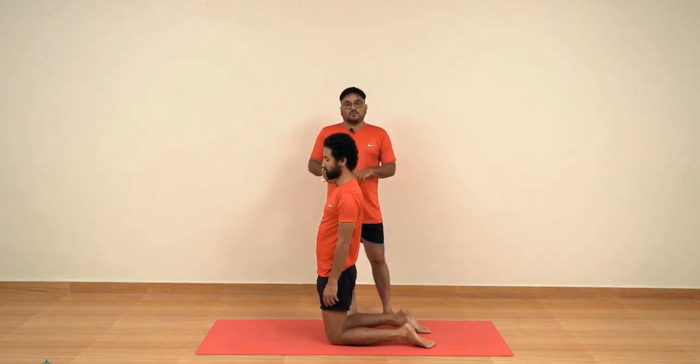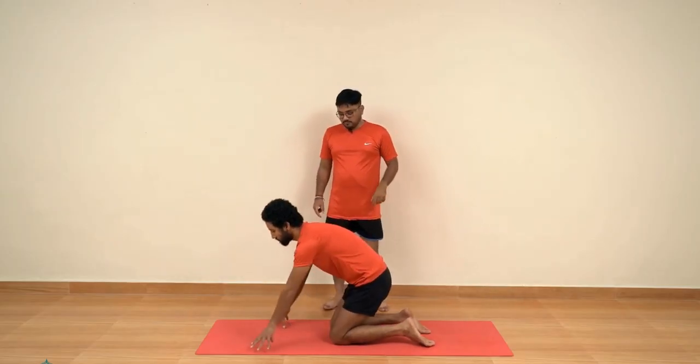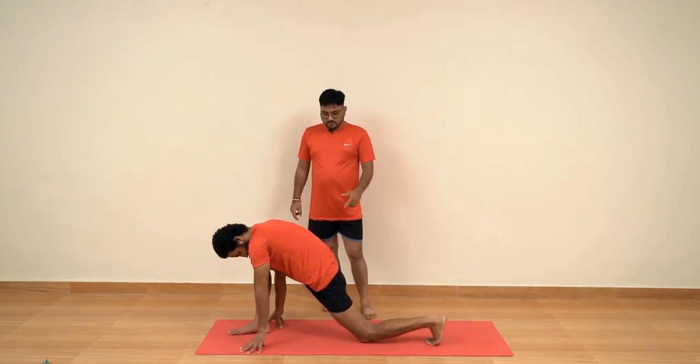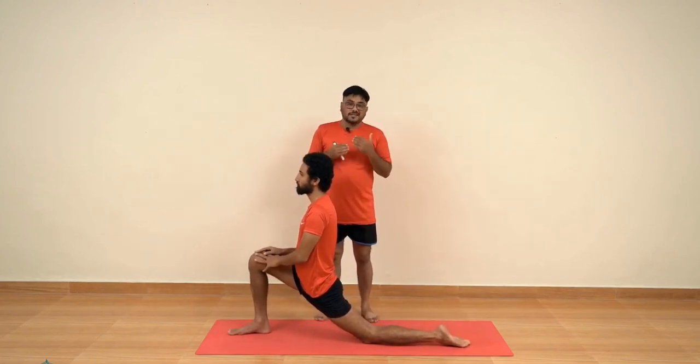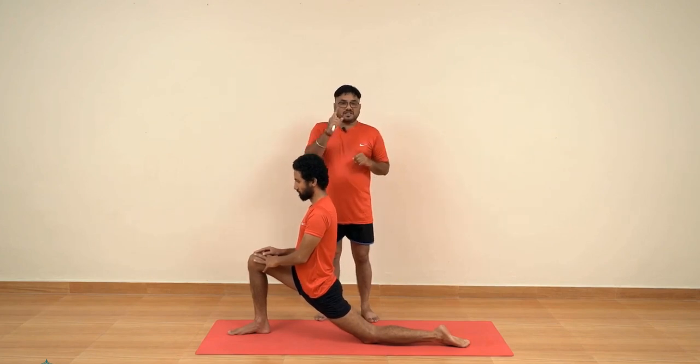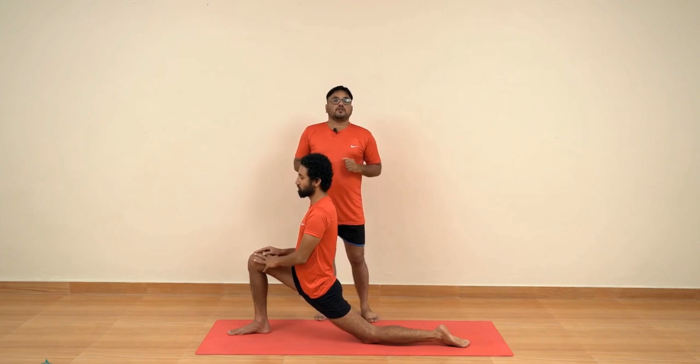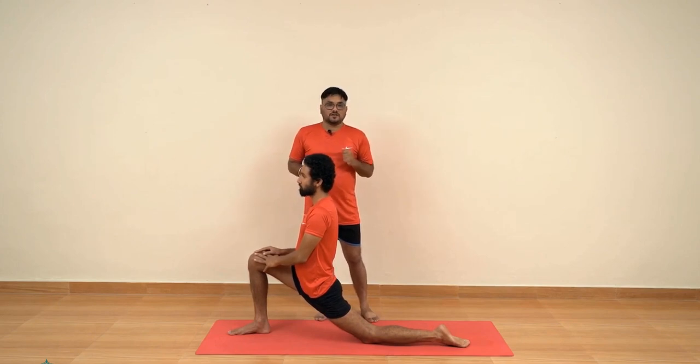So that's why first stretch the muscle, the iliopsoas, come to the low lunge. This way you can stretch it on both sides first, 15-second hold, 30-second hold, 2 to 3 repetitions each side. And this way you have to stretch your iliopsoas.